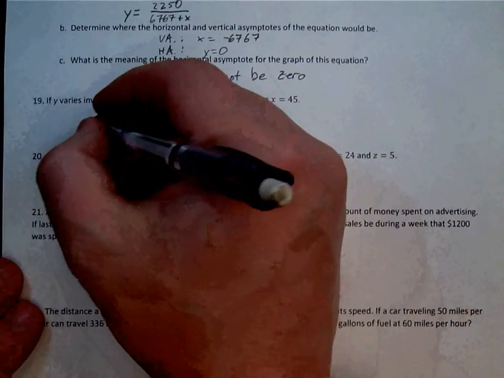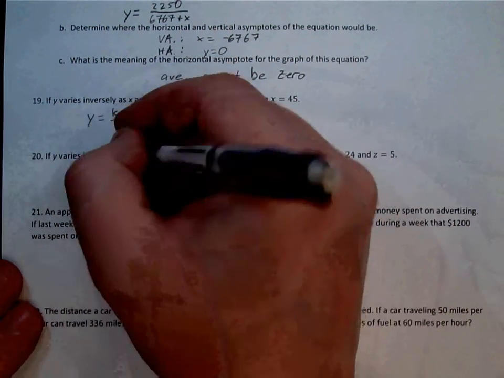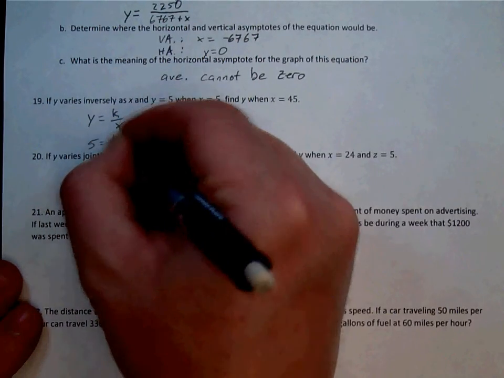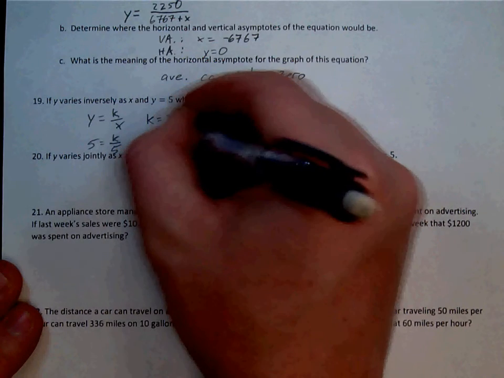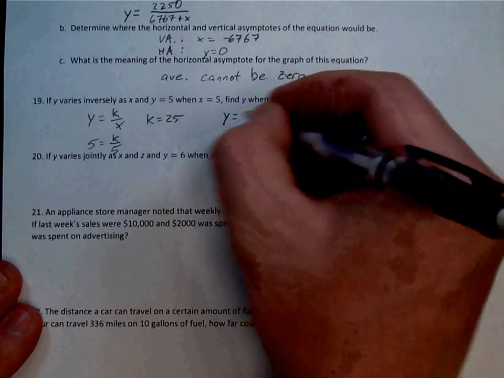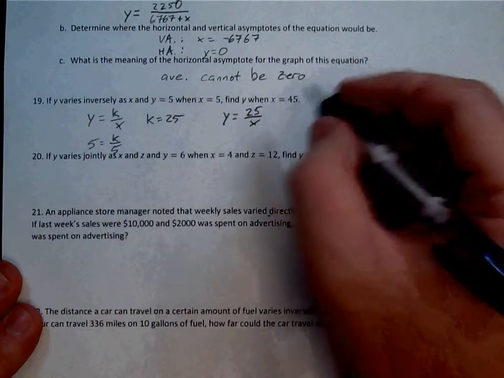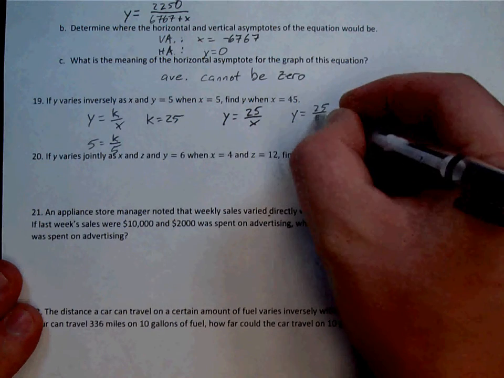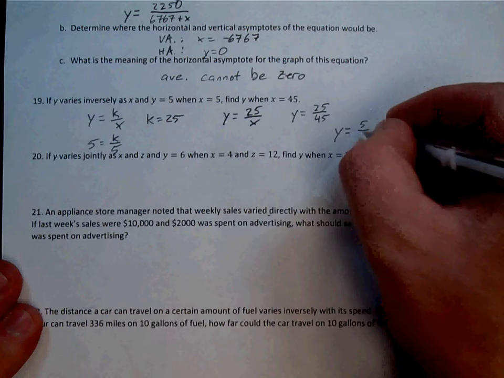Number 19, y varies inversely as x. Plug your numbers in. Y is 5. X is 5. We see the k is 25. So now that means my equation, when I plug 25 in there, is this. Now find y when x is 45. We can divide them both by 5, giving me 5/9.